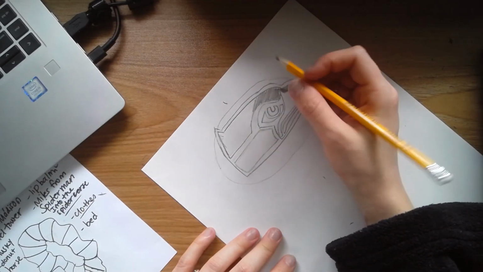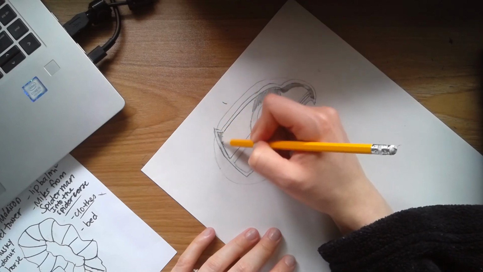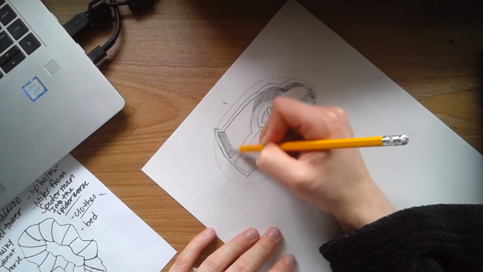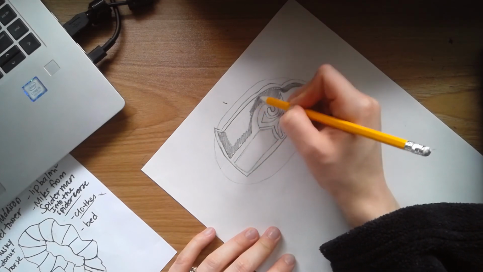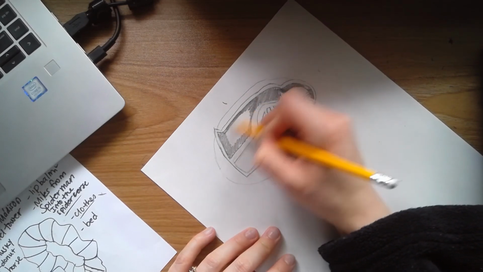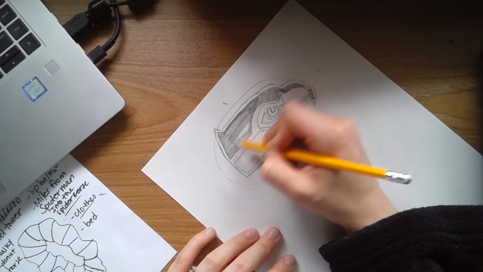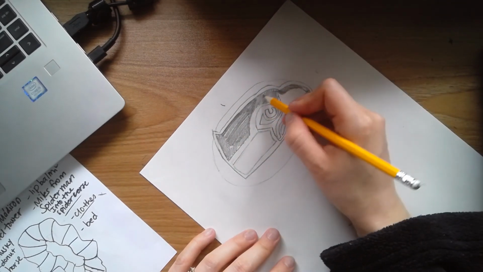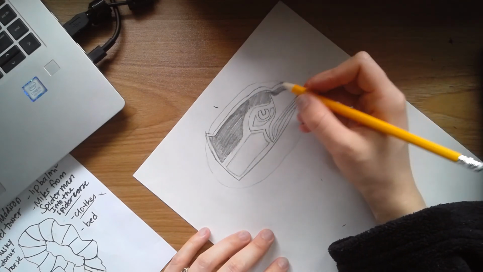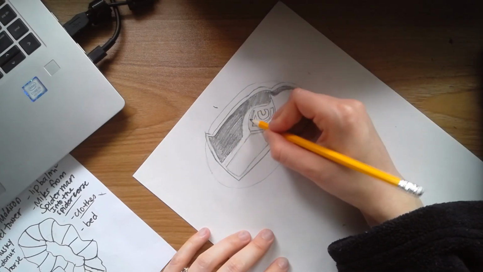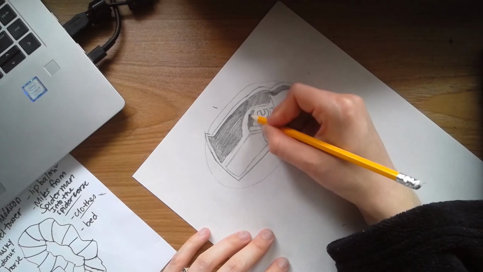To fill in the dark spots, this would be dark blue. Right now I'm just going to use a pencil to shade it. This spot here will be dark.